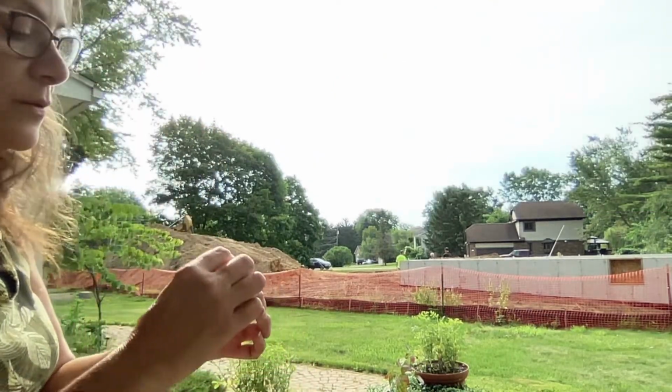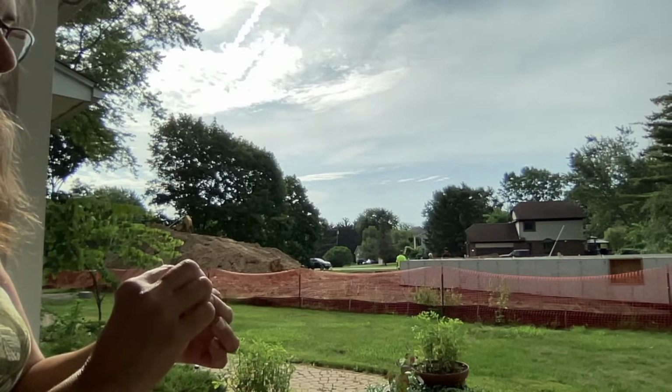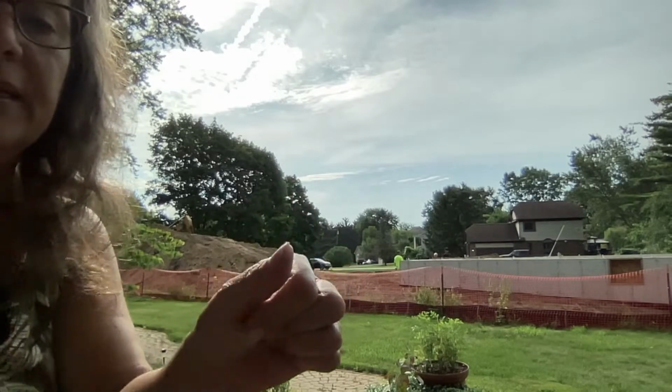All right? So let me try and look. I even got some of that purple on my thumbnail. So it comes off. Can you see that? You probably can't because it's bad lighting. See? I got some of that purple came off on my thumb. All right, so here is the seed.